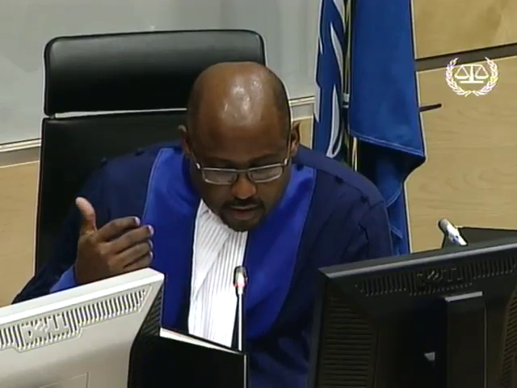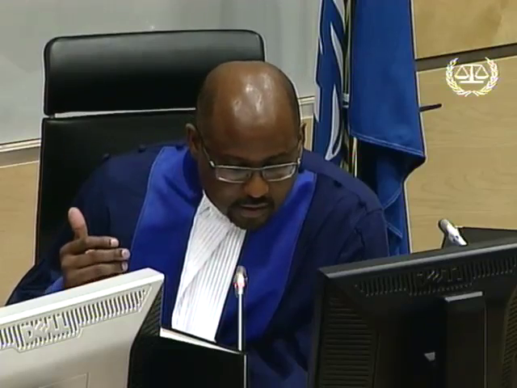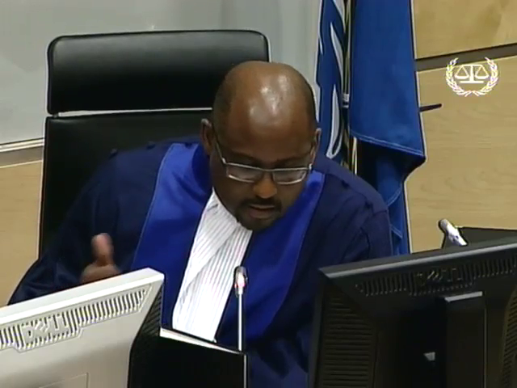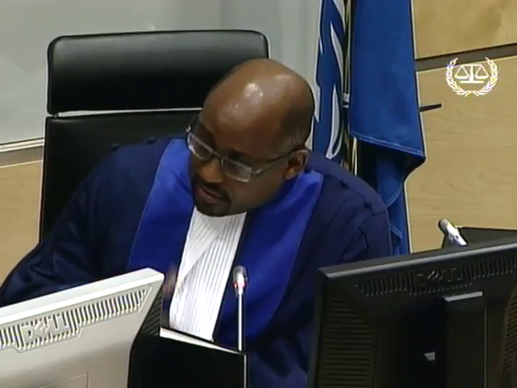So we looked at Article 6 of the statute, which provides for the general obligation to cooperate. Looked at Article 88, which provides for procedures under the national law.